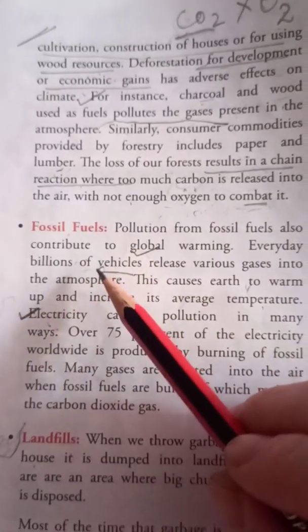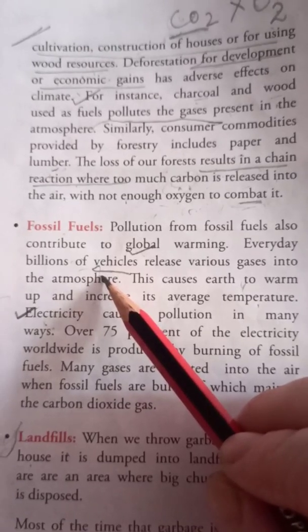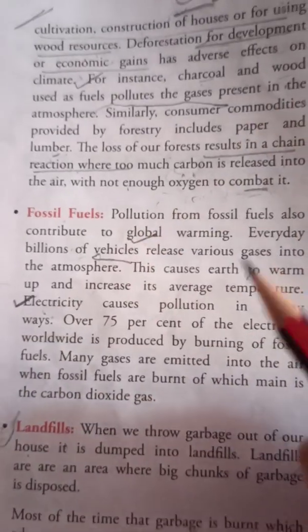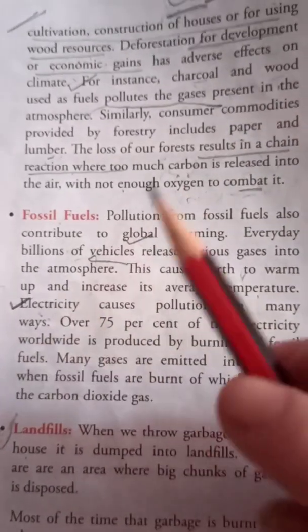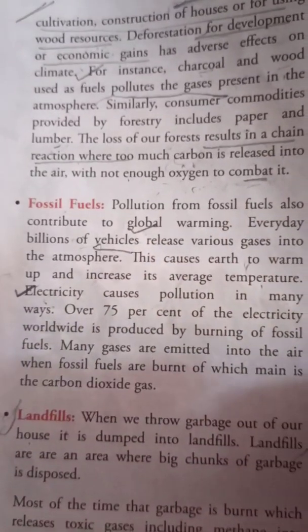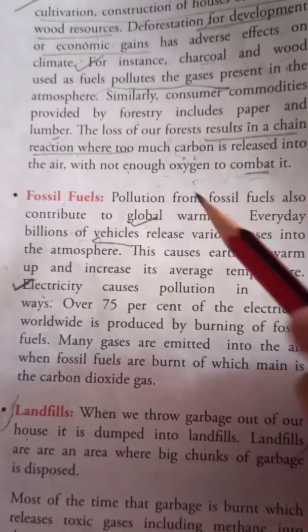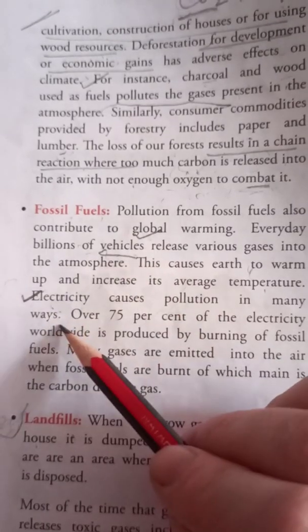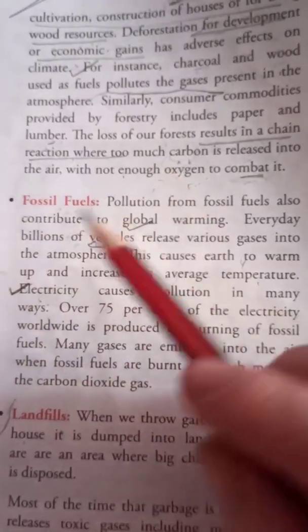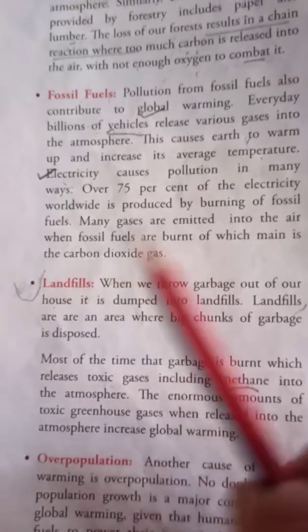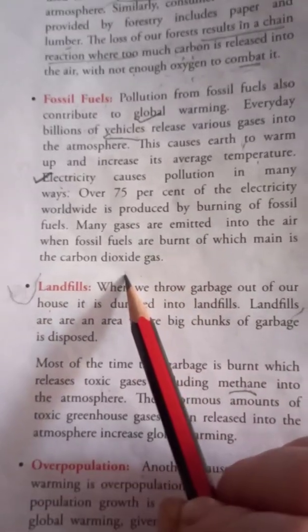Now fossil fuels also contribute a lot to global warming. Because of the increase in vehicles, and then the use of electricity, many gases are emitted into the air. Even the fossil fuels that we get for the vehicles as well as for the electricity are burnt. So they release carbon dioxide gas, which causes global warming. Excessive release of carbon dioxide causes global warming.